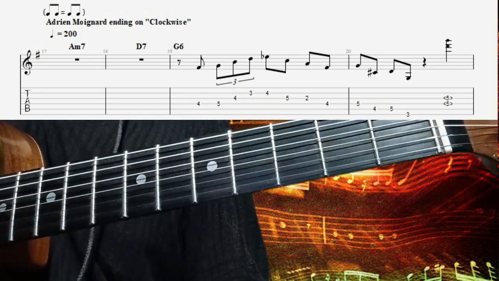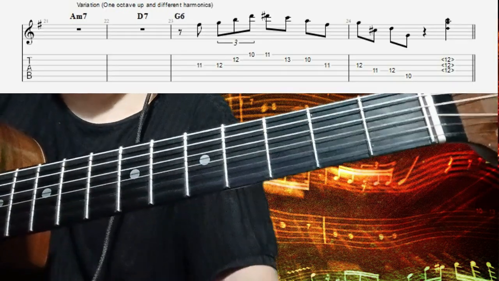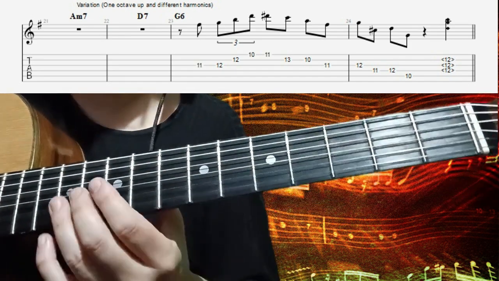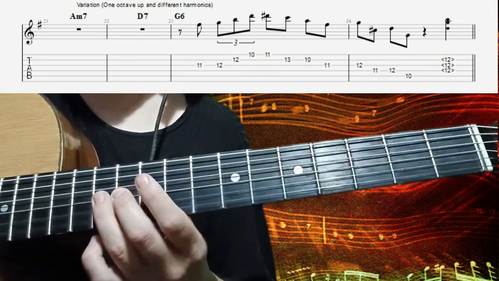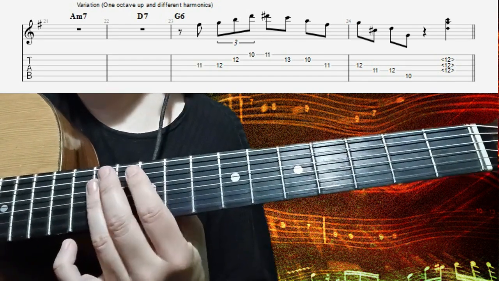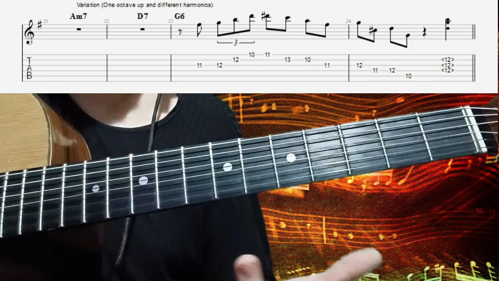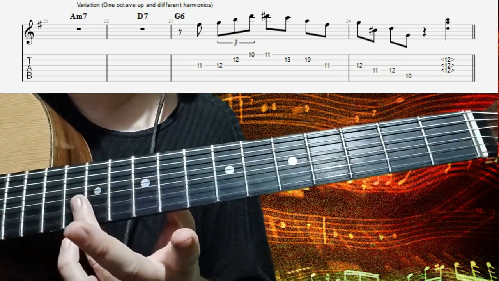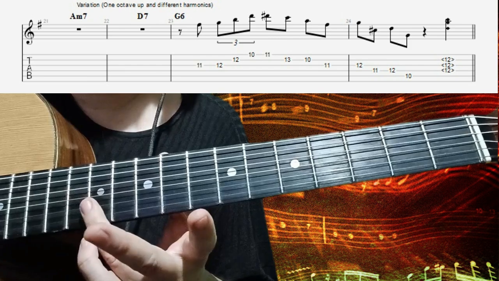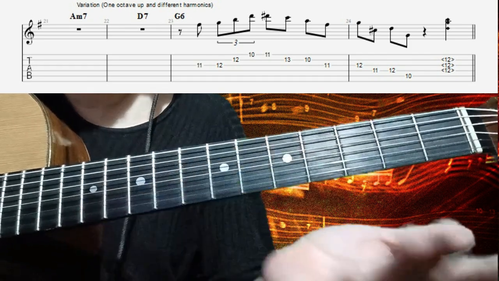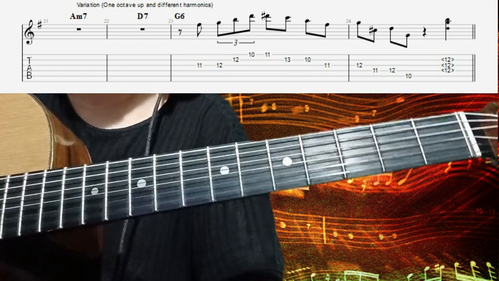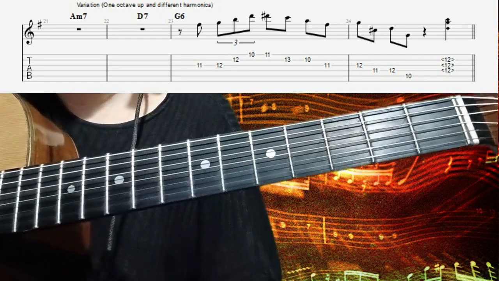Then we have the variation, one octave up and different harmonics. Okay. Here we are playing D, G, and B. A triad, and this is useful just for the G major chord.